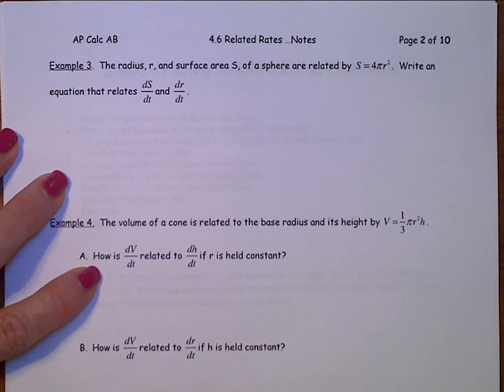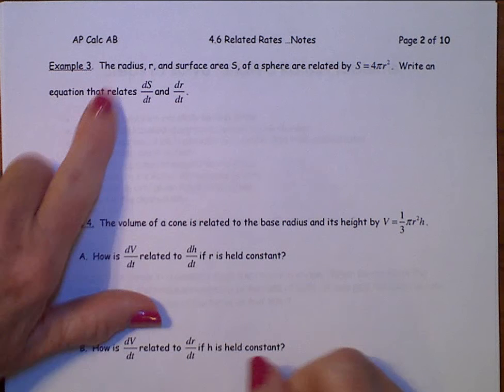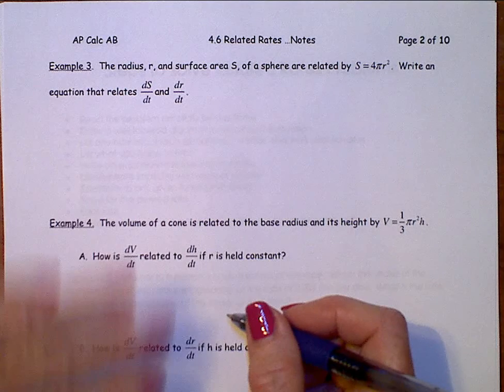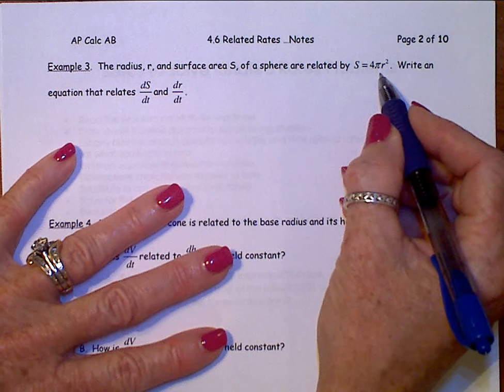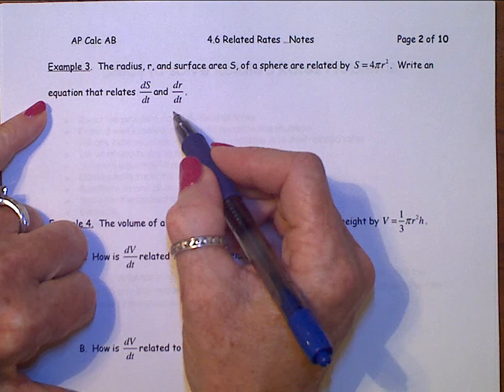This is 4.6, related rates, page 2. Starting at this example right here, the radius r and surface area s of a sphere are related by s equals 4 pi r squared. Write an equation that relates ds dt and dr dt.